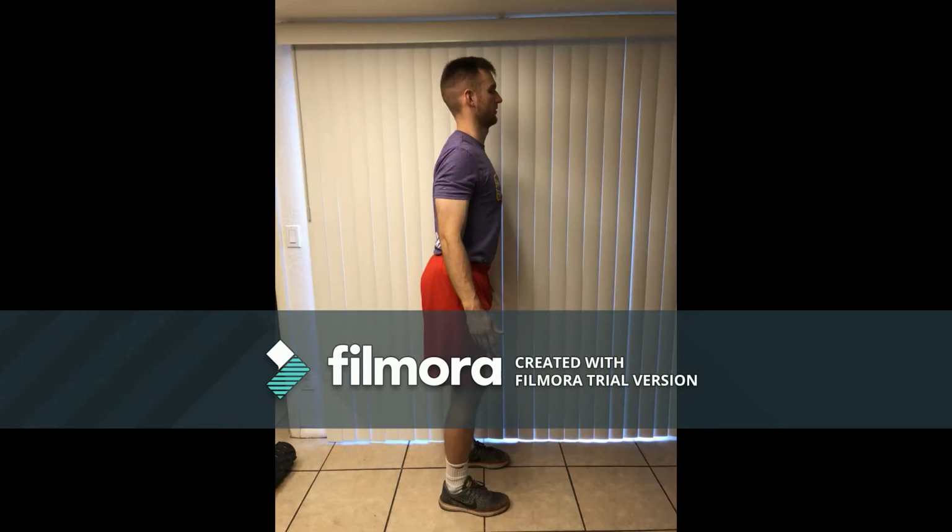As we can clearly see during the lateral portion of the static posture assessment, this client has severe anterior pelvic tilt. He presents with lower cross syndrome and clearly has tight hip flexors and spinal erectors while having weak abdominals and glutes.